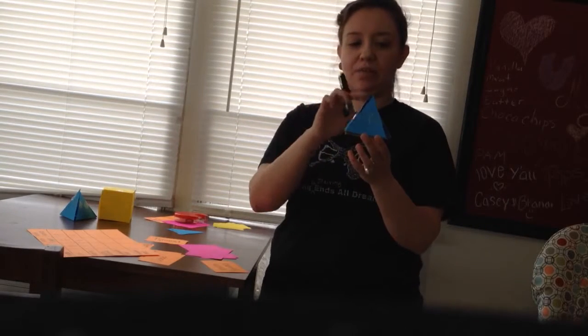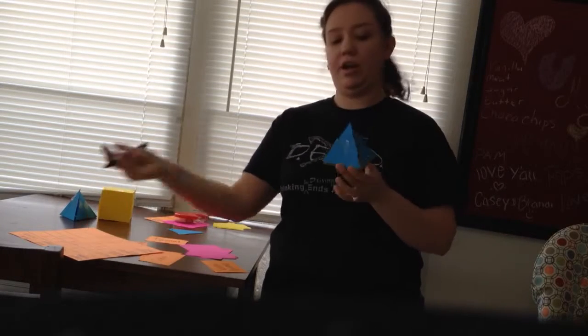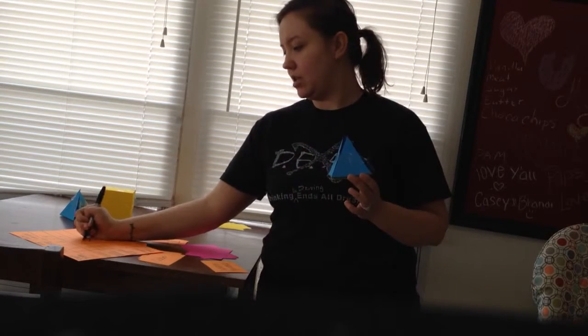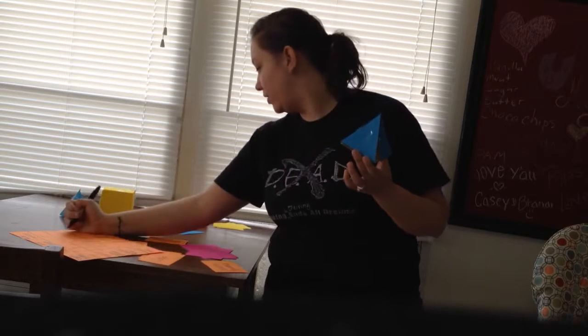And here I have my square pyramid that we'll count our faces. We have 1, 2, 3, 4, and 5, with 1 on the bottom. Our edges are 1, 2, 3, 4, 5, 6, 7, 8. We can't forget our bottom edges. And our vertices are 1, 2, 3, 4, and 5.